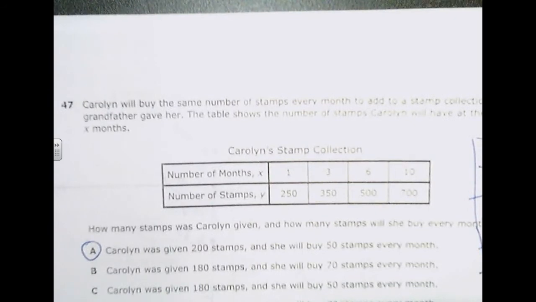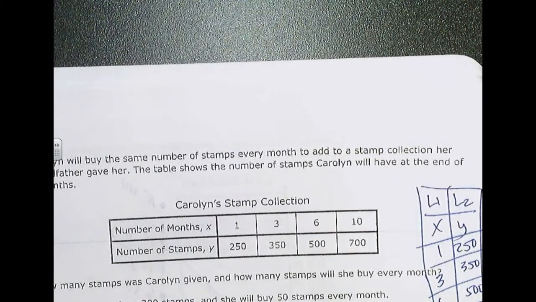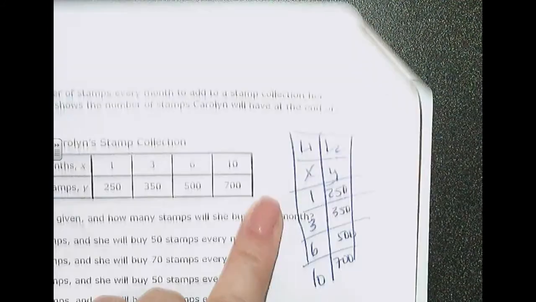Alrighty, question 47. Somebody's got to buy the same number of stamps each month so she can add to her collection her grandfather gave her. The table shows the number of stamps she will have at the end of the blank months. Now, you've got months 1, 3, 6, 10. Be careful, make sure you put that in. Continuing with question 47, I've added this data to my calculator.